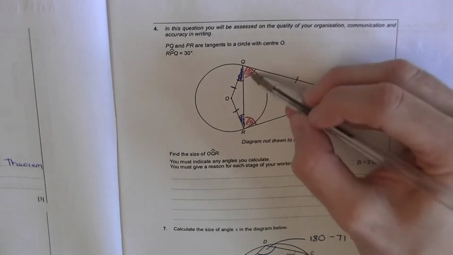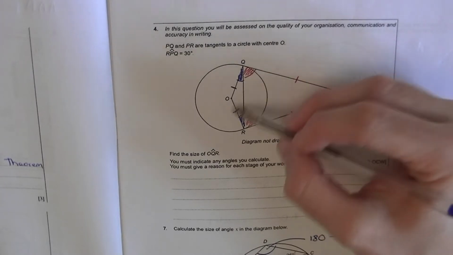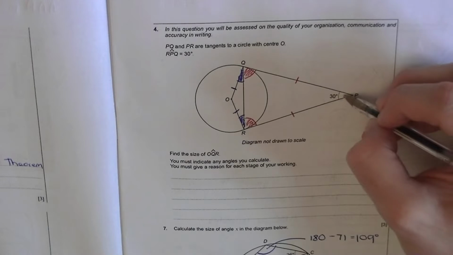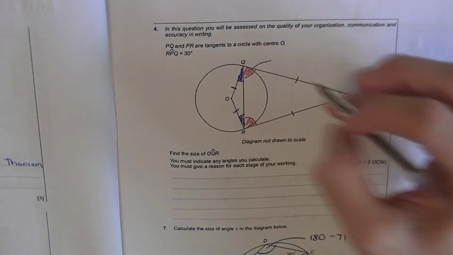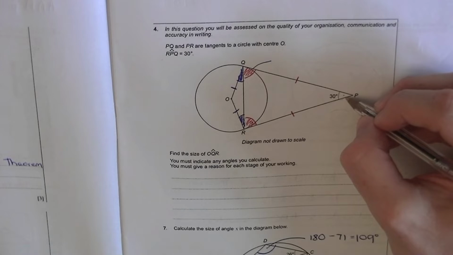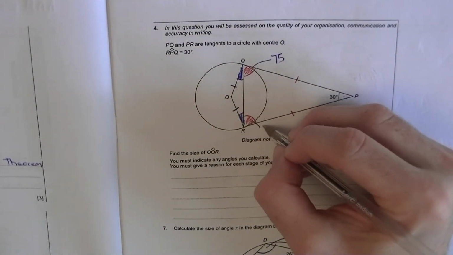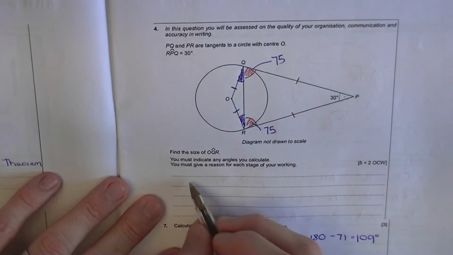So I've got two equal angles in this isosceles triangle and two equal angles in this isosceles triangle, the blue one. Now, knowing that that is 30, I could work out this. 180 take away 30 is 150, split it in half, they are 75 each. Alright, I'll write that down here.